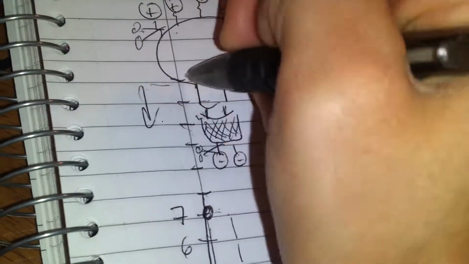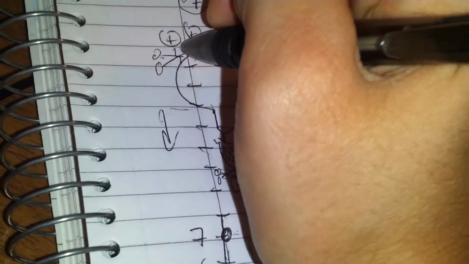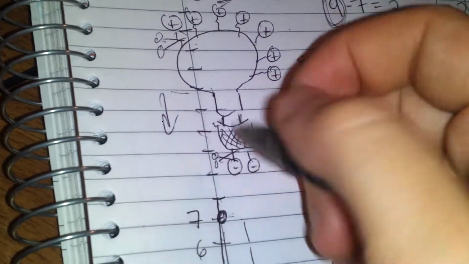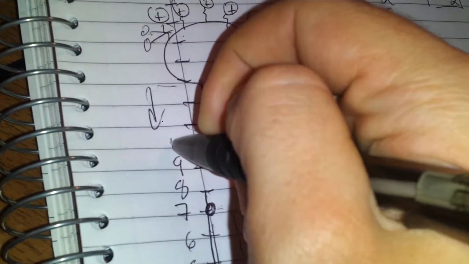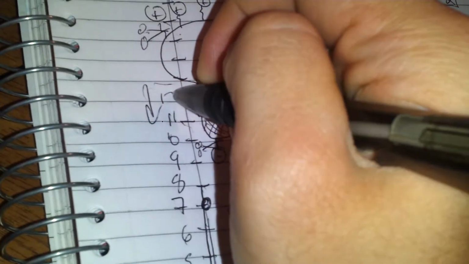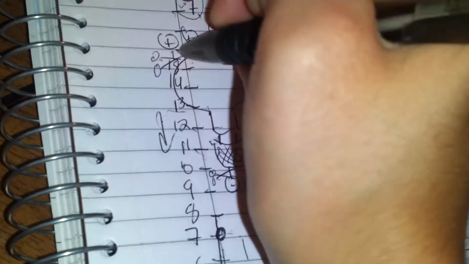But I'm going to have to add on some more numbers because my number line doesn't go all the way up to 18, and I know it's going to have to. It's kind of helpful to be able to use the margin of your notebook paper for that. 8, 9, 10, 11, 12, 13, 14, 15, 16, 17, 18.